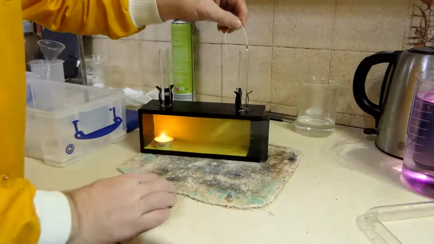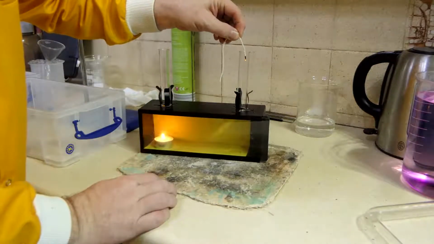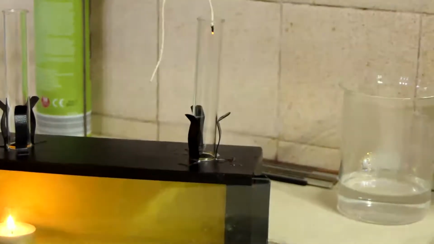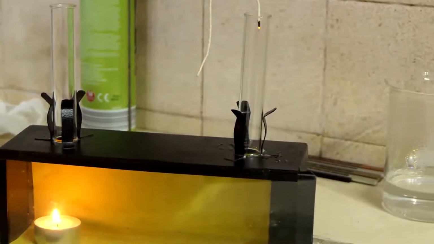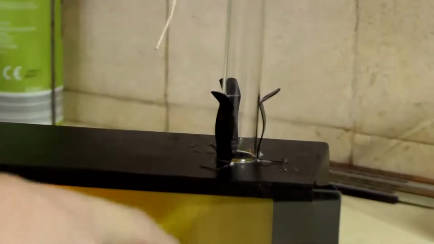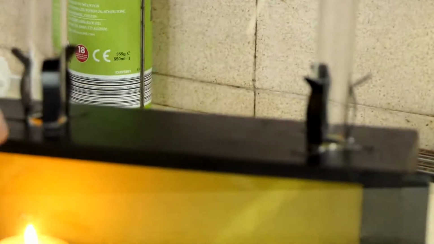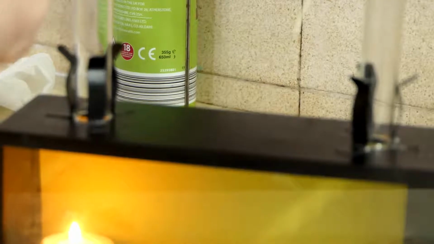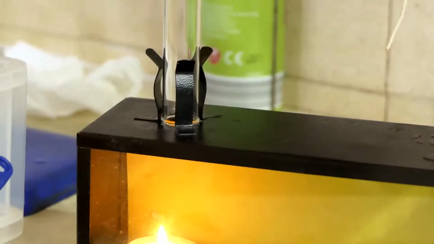Having blown it out, I can then hold it in the path of this chimney, and you might be able to see the smoke being sucked down this tube, moving along here, and I don't think you're going to probably see it coming out. I can just see little wisps of smoke coming out this side.